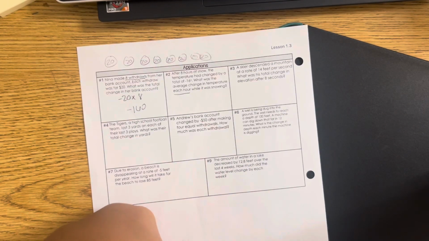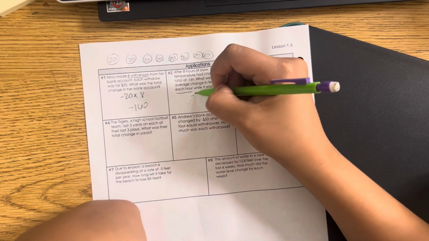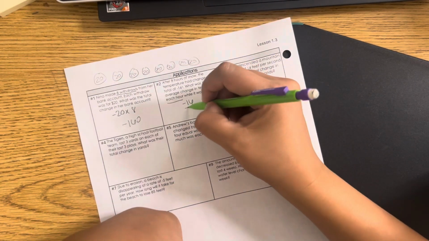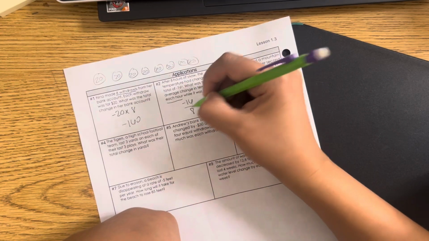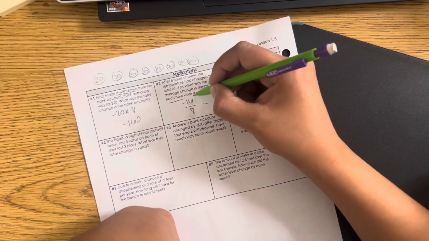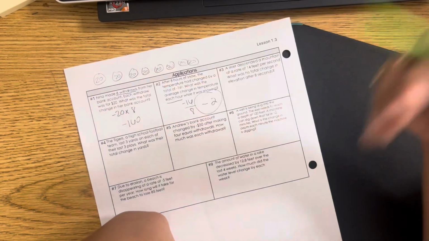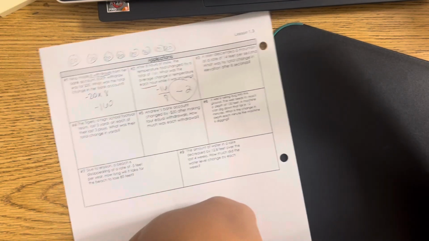In this case, it would be division. So I'm going to figure out, if I have negative 16 degrees, how many degrees it goes within 8 hours. I divide negative divided by positive, which is negative, and 16 divided by 8, which is 2. That means it dropped 2 degrees every single hour until it got to negative 16.